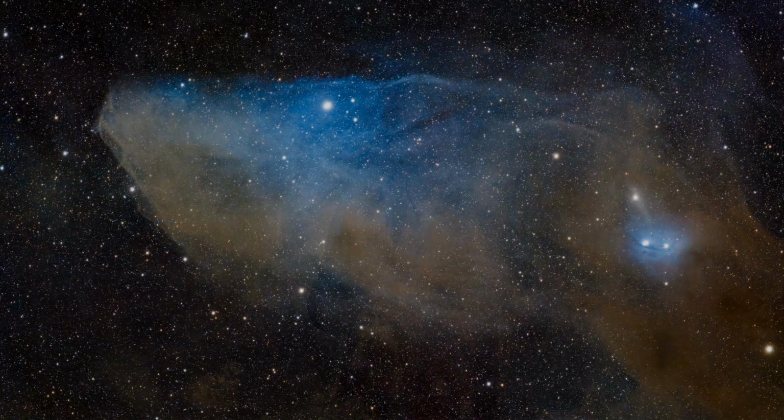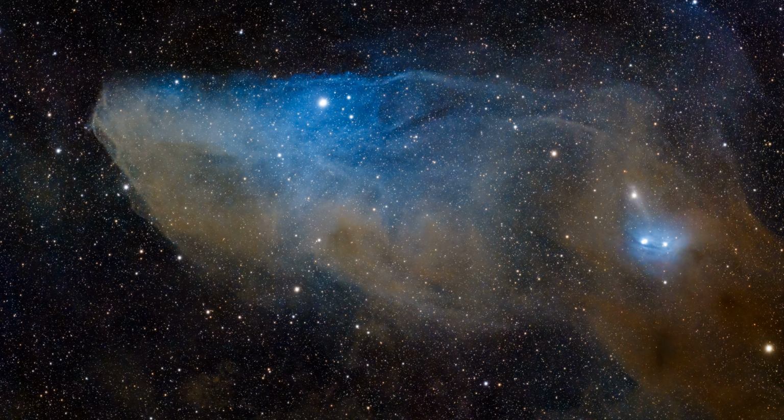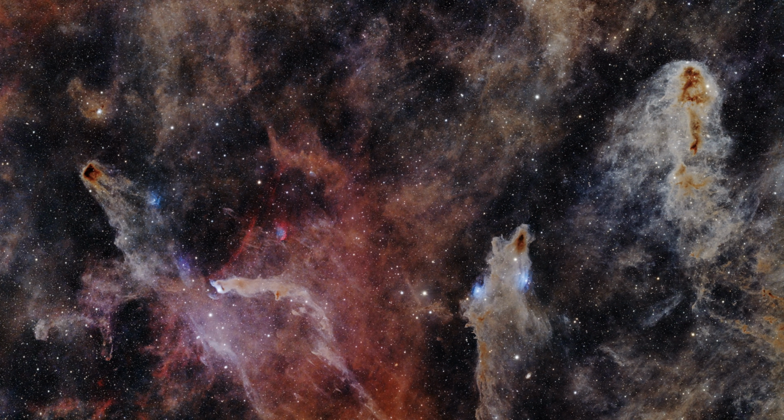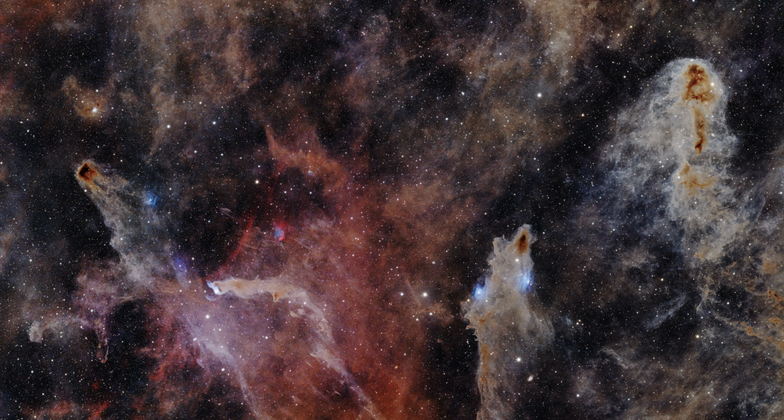Then when you get out to a really dark sky, maybe on a trip somewhere, you could do broadband targets like Andromeda or other galaxies, dark dust nebulae like the Dark Shark, things like that, and you don't really need a filter for those targets.